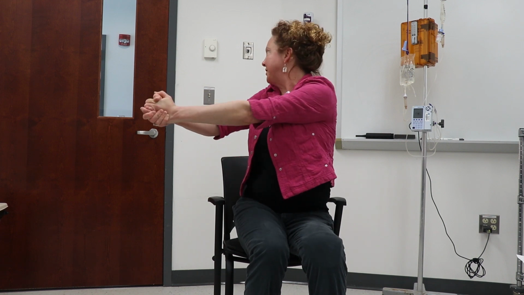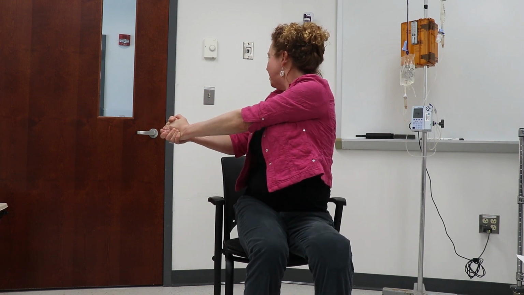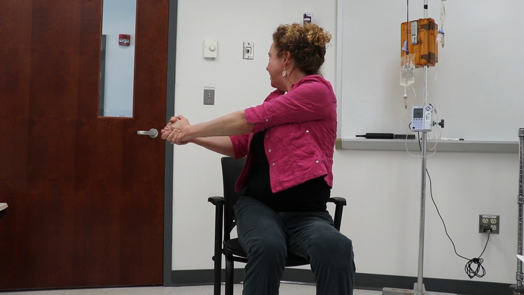And the next exercise is trunk rotation. So what you're going to do is with clasped hands or clasped forearm, you're going to turn yourself completely looking behind you. So sort of like you're trying to look at the car behind you. You're going to rotate to the right and look behind you. 1, 2, 3, 4, 5.